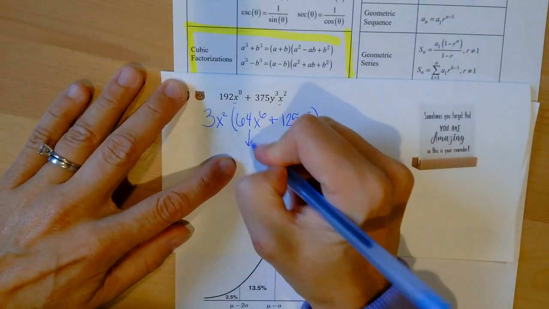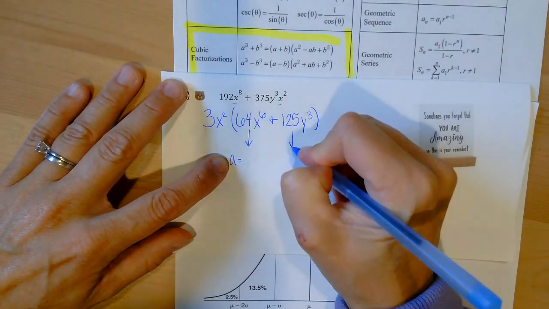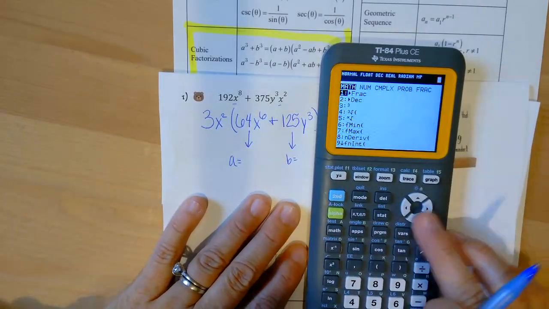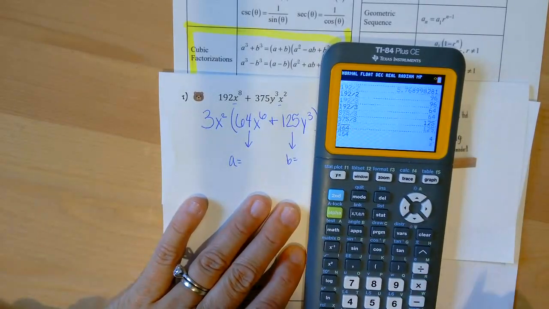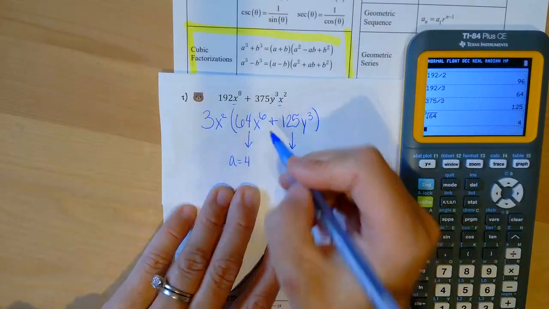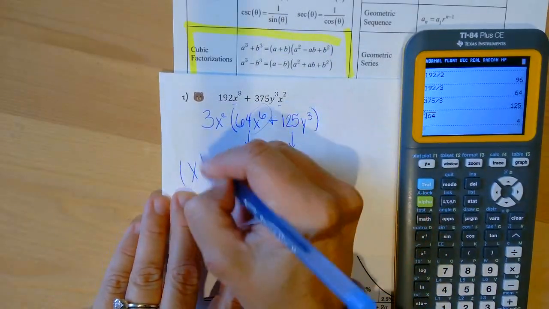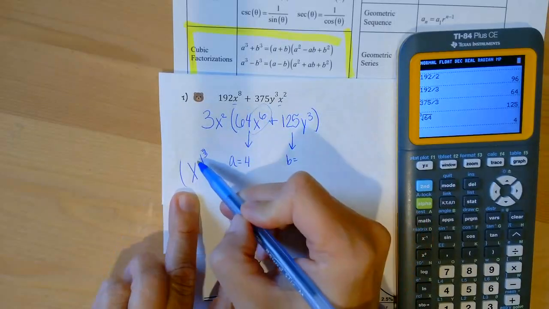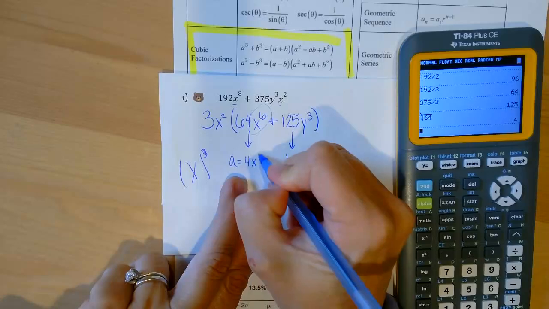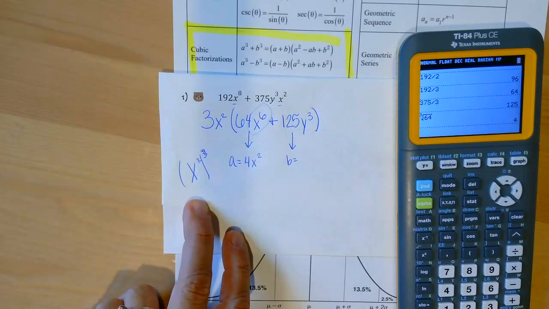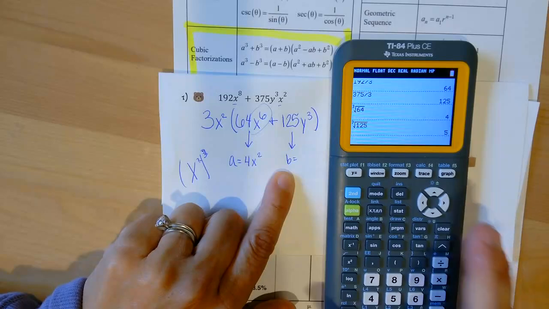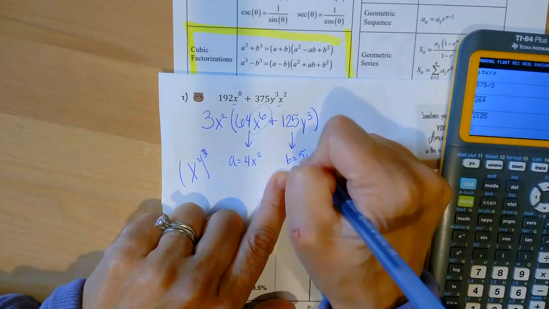Okay, so the question is, what makes this cubed, and what makes this cubed? All right, let's start with 64. So again, if you don't know, you can check the cube root of 64. Oh, look, it's 4. So this is 4. Okay, so now I got to talk myself through this. What cubed is going to get me x to the 6th? What number would I want here for power to a power? Hopefully you're going with x squared because I want 2 times 3 to get me 6. Cube root of 125 should be 5. And then y cubed is just y.